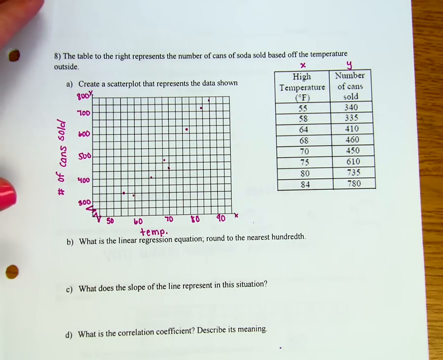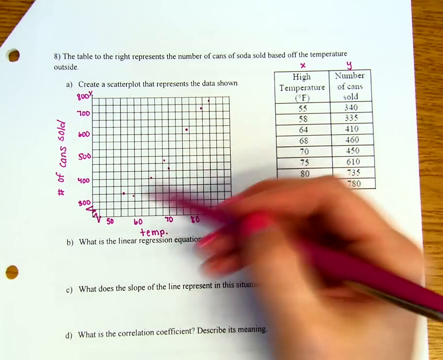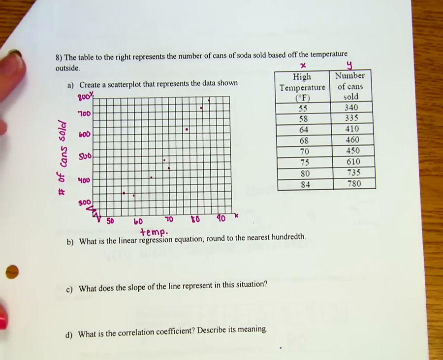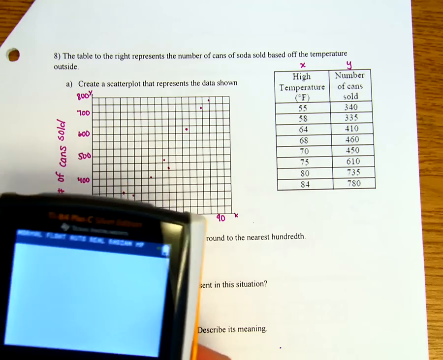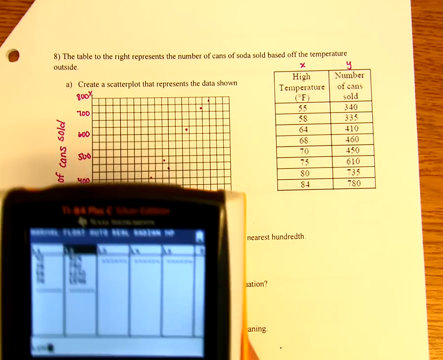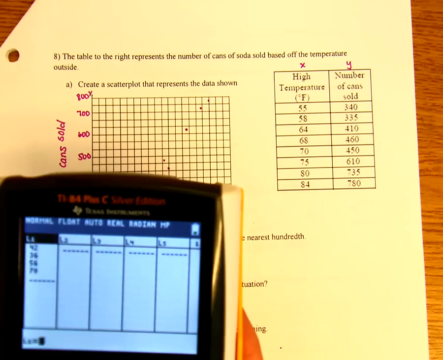So I used that announcement break to finish off our scatter plot, and you can see I just put the points there. Then it's asking, what is the linear regression equation, rounded to the nearest hundredth? For our linear regression equation, we need to go into our calculator, stat edit, and enter our data into the calculator.